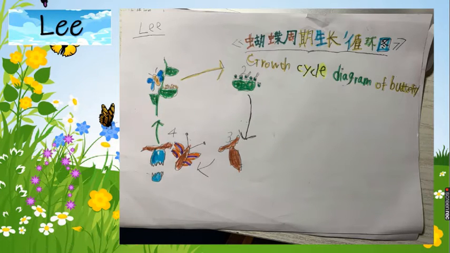And then Lee's work, here it is. It's very colorful. And here there's a Chinese baby. This is a translation or growth cycle or diagram of butterfly. Right? Now here, I believe the butterfly laid eggs on a leaf. So many leaves. And then those eggs hatched into little caterpillars which kept eating leaves.